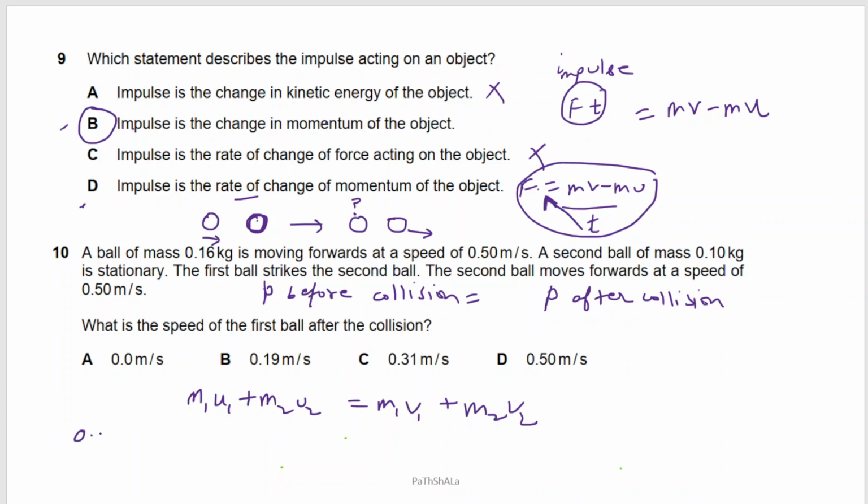m1 is the mass of the first ball, 0.16. u1 is the initial velocity, which is 0.50. Plus m2 is 0.10, and u2 is the initial speed. It was stationary, so its speed was 0. m1 again 0.16, its velocity we have to find, so let's take it as v, plus m2 is 0.10, and the velocity after collision is 0.50. Let's solve it quickly.